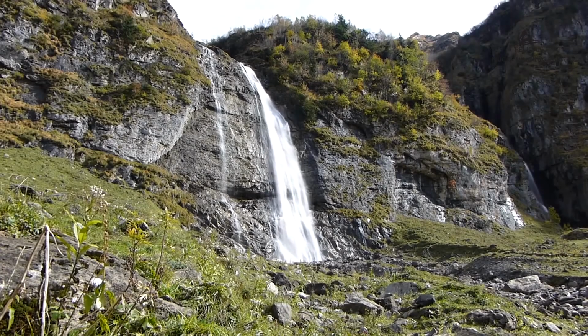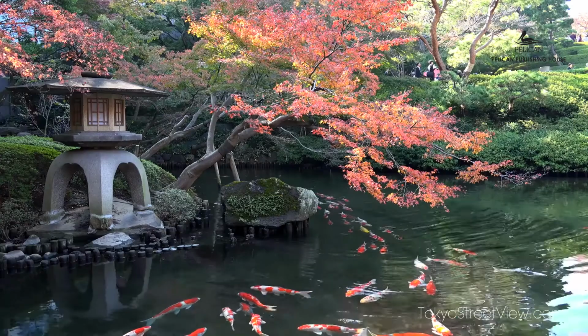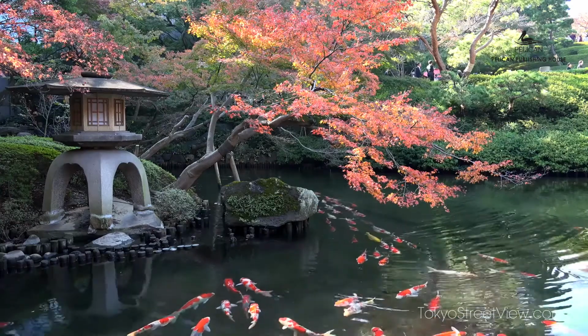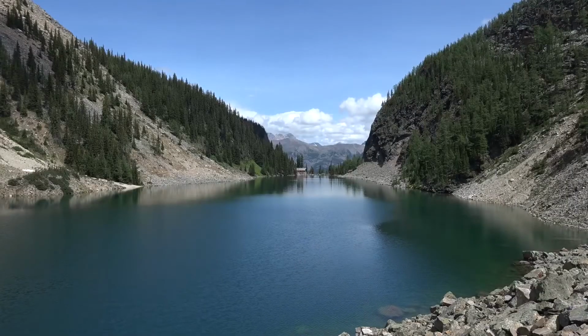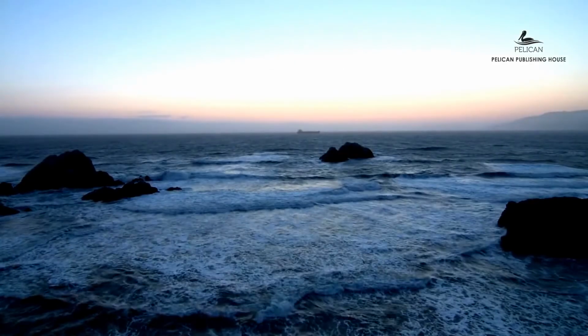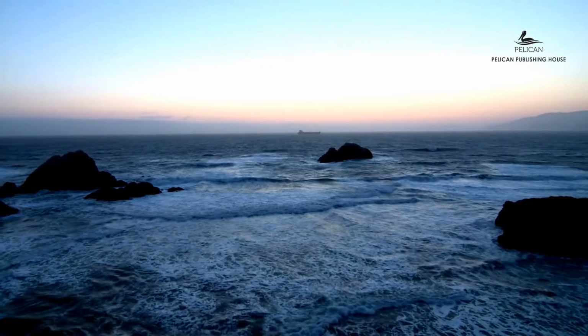Rivers. These are natural flowing freshwater bodies. Rivers usually start from hills or mountains and go into the sea. Ponds and lakes. These are freshwater bodies covered by land on all sides. Lakes are usually larger than ponds. Seas and oceans. These are very large saltwater bodies.